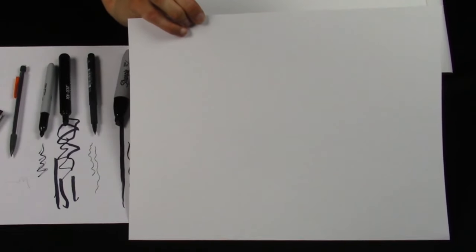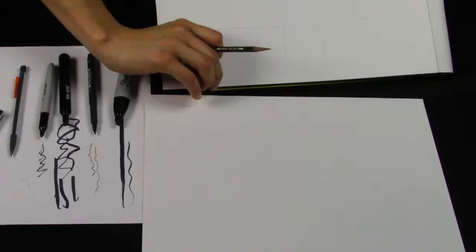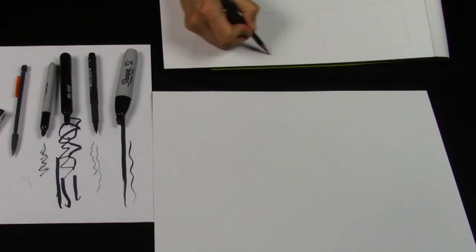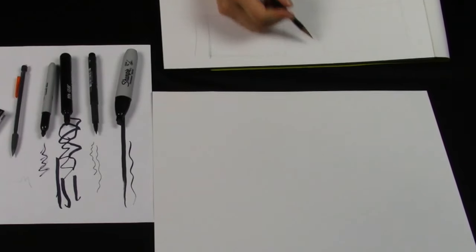I want to capture the same proportions, more or less. You don't have to measure. Just look at that from afar. And if I see that it's a little bit too long, I may want to make it a little bit shorter. So this is a sketch. It doesn't have to be super precise.